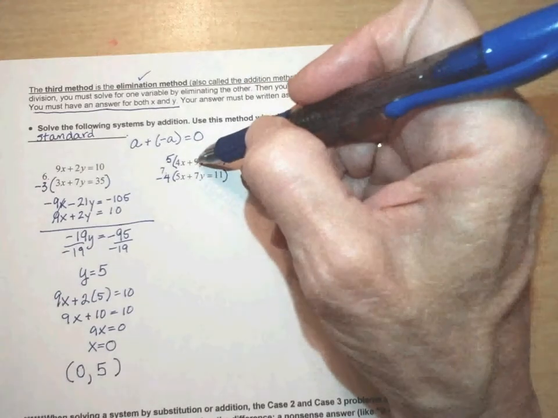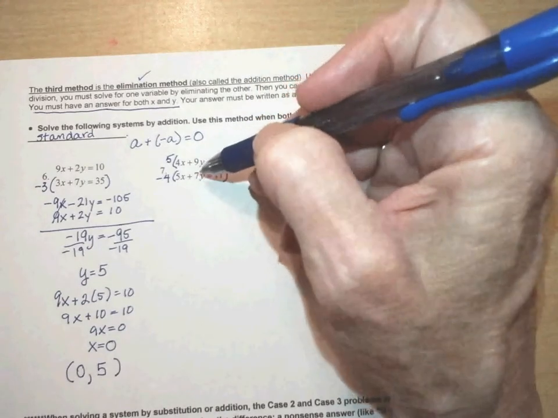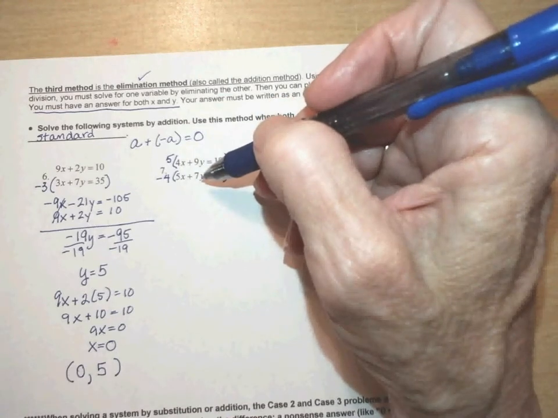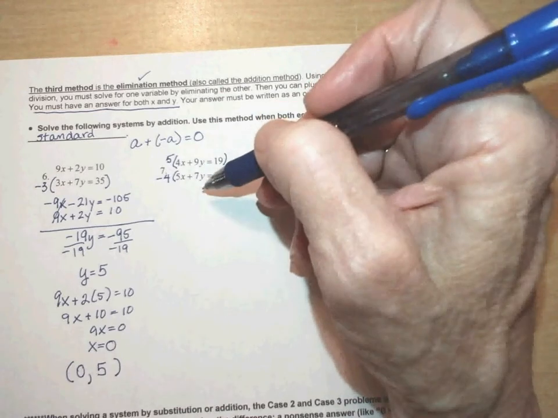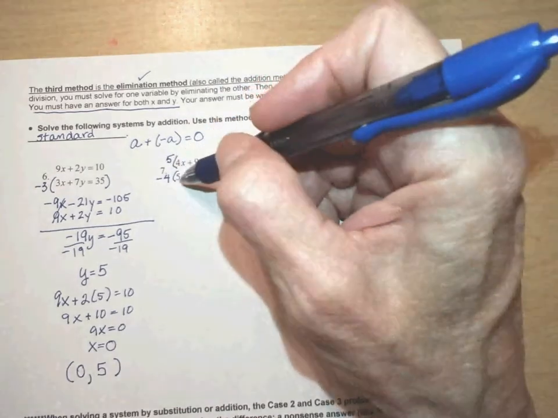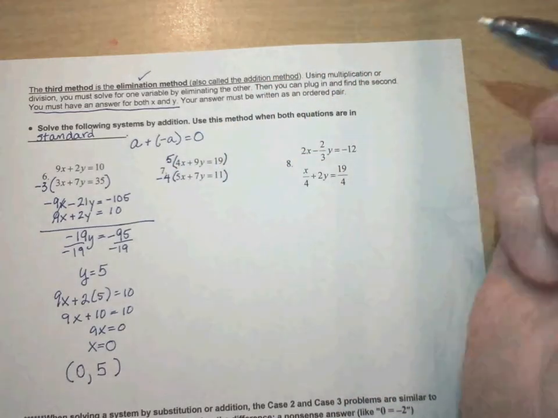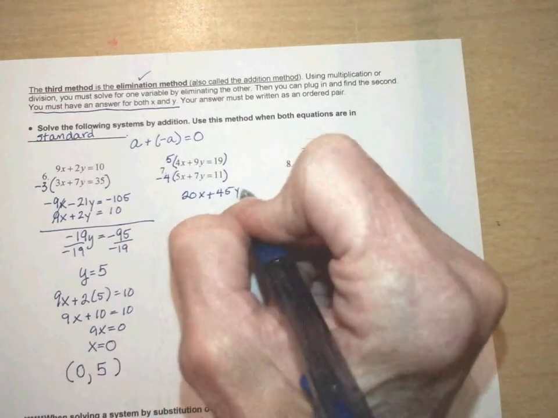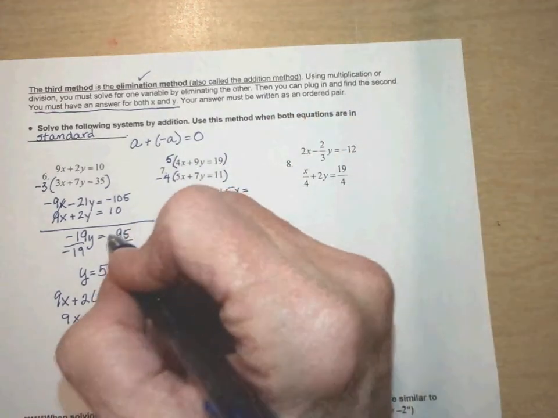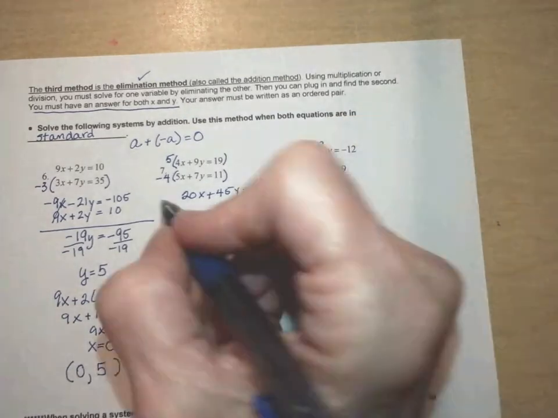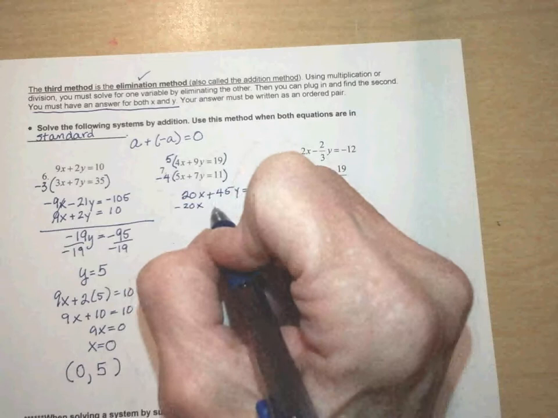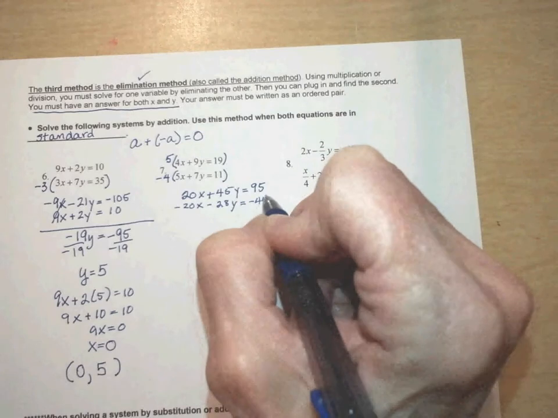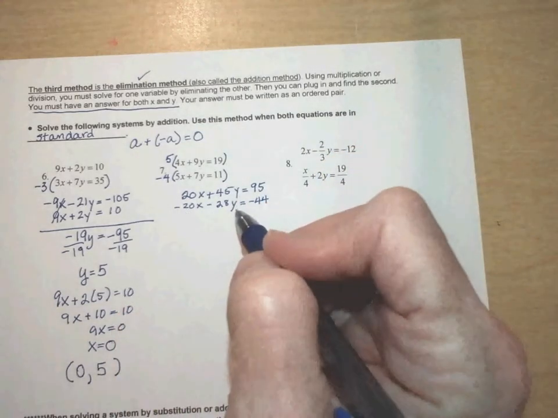Now, what would you do if you had to cancel the y's? Well, I could multiply them together. That'd tell me I could get them both to be 63. Then I could multiply the top by 7 and the bottom by 9, put a negative on it when you multiply so that they would cancel. So when you distribute here, be careful and make sure that you go all the way through. So I'm going to have 20x plus 45y equals 5 times 19. I think that's 95. And then on the bottom I have negative 20x minus 28y equals negative 44.